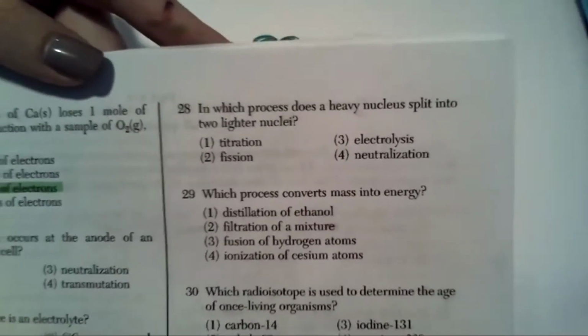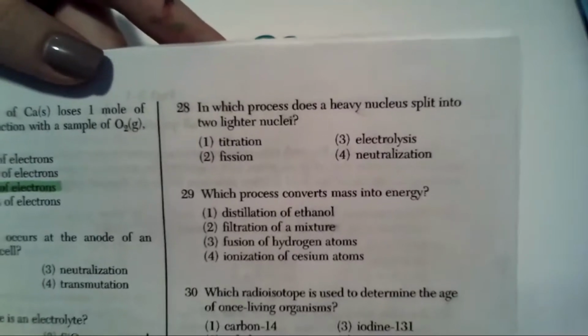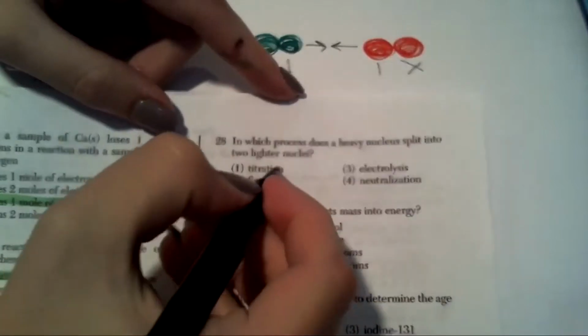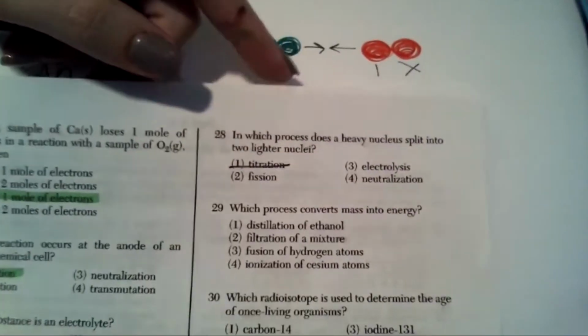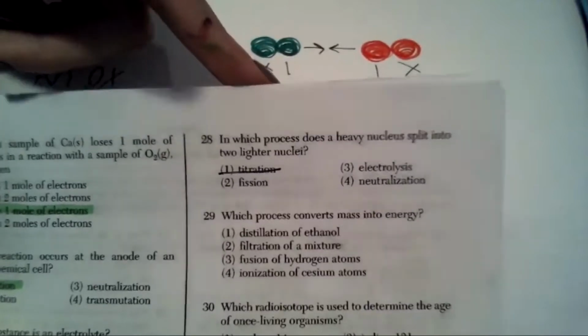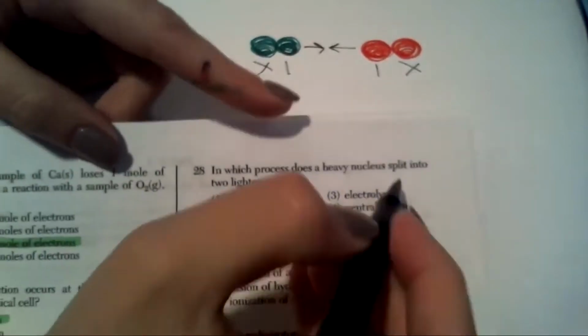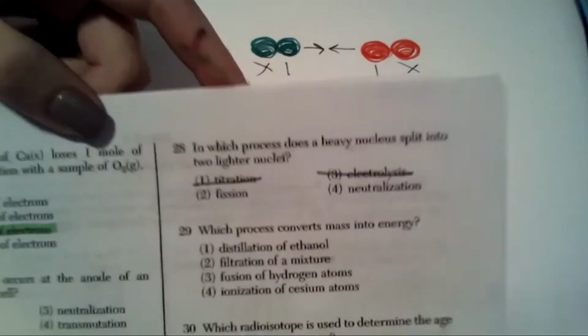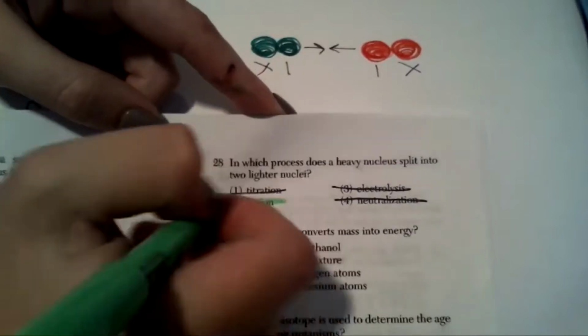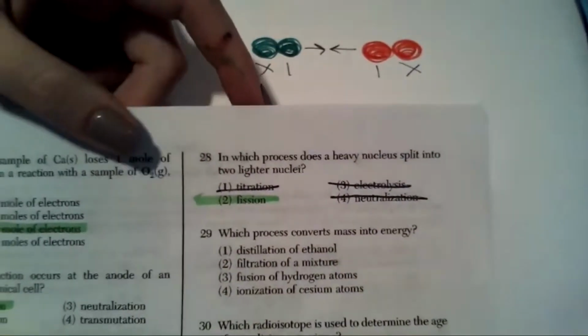28. In which process does a heavy nucleus split into two lighter nuclei? Titration is how we determine the acidity or basicity of an unknown. Electrolysis happens in an electrolytic cell. Neutralization is acid plus base equals salt plus water. And fission is splitting nuclei.